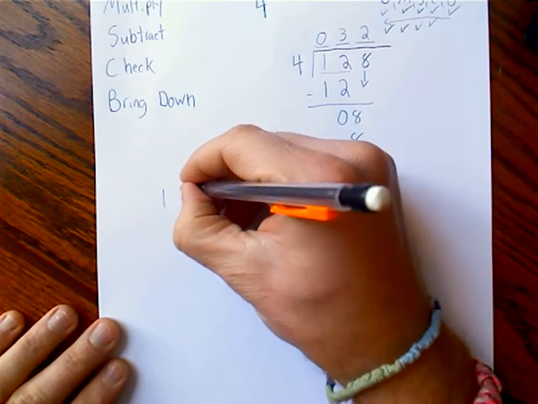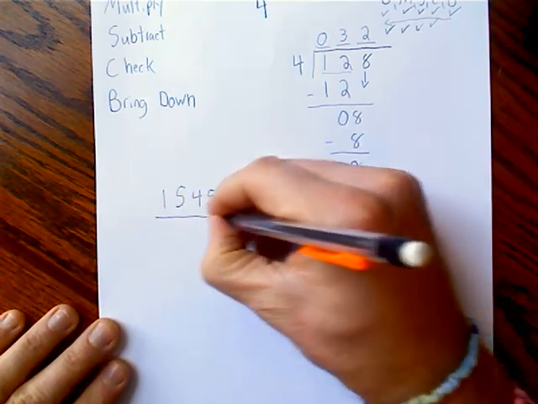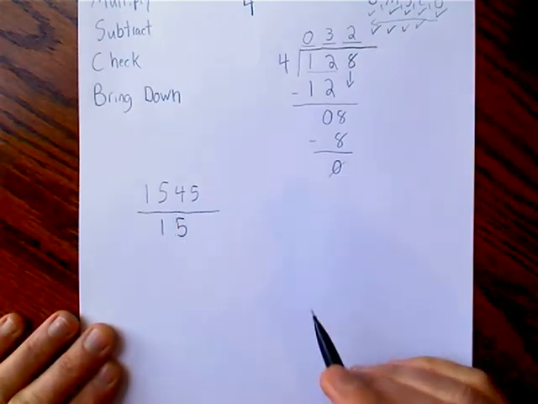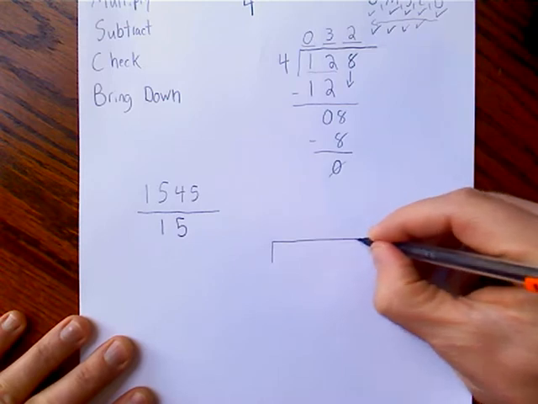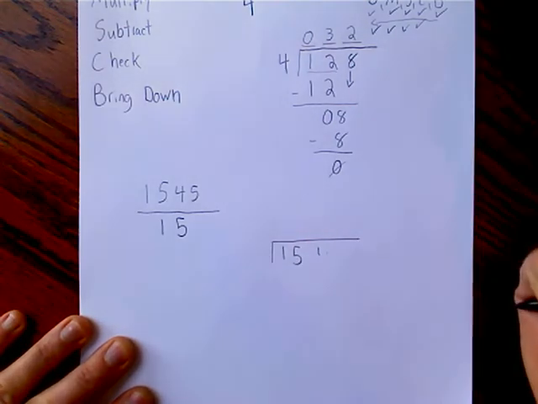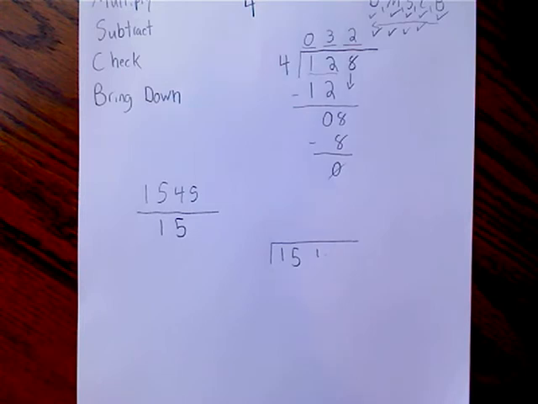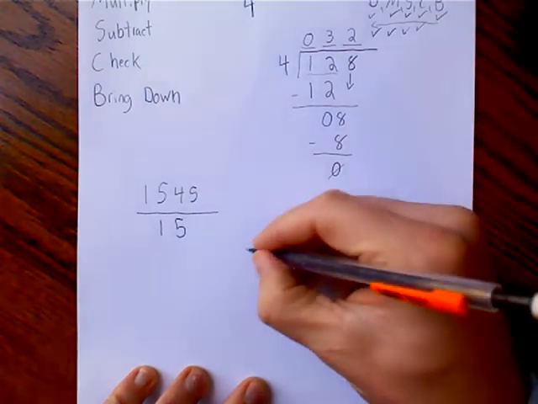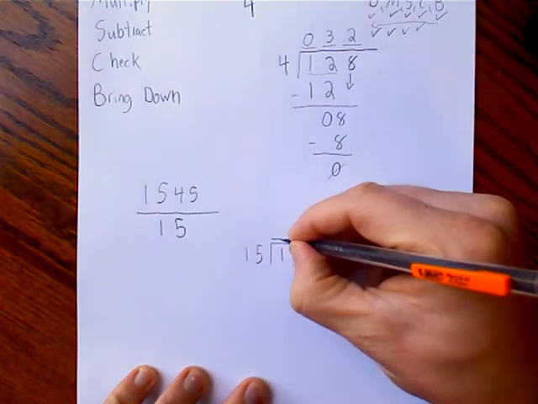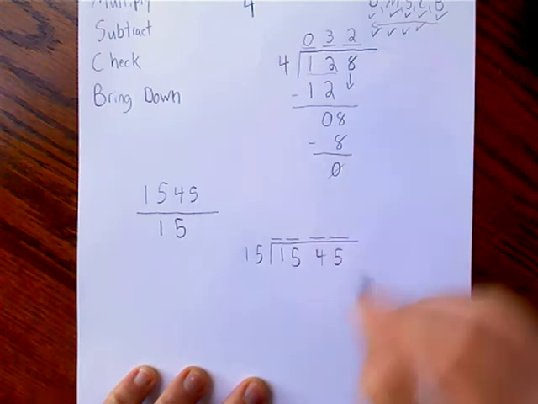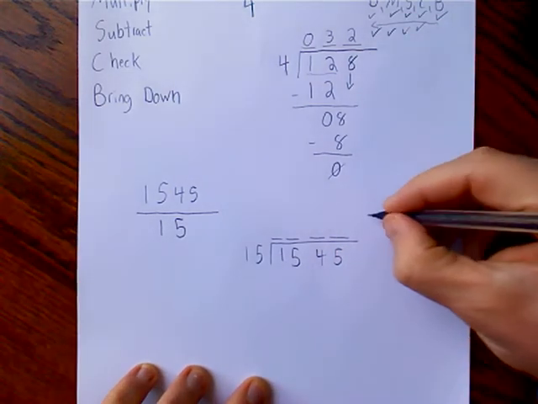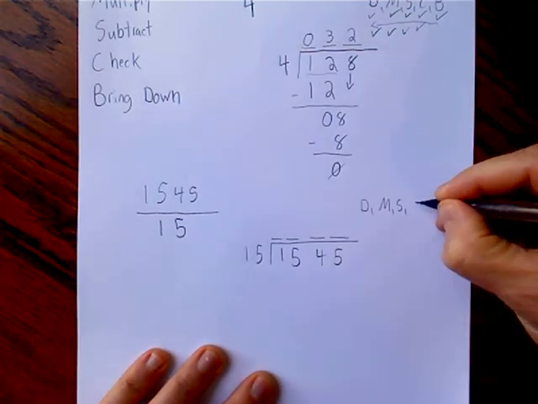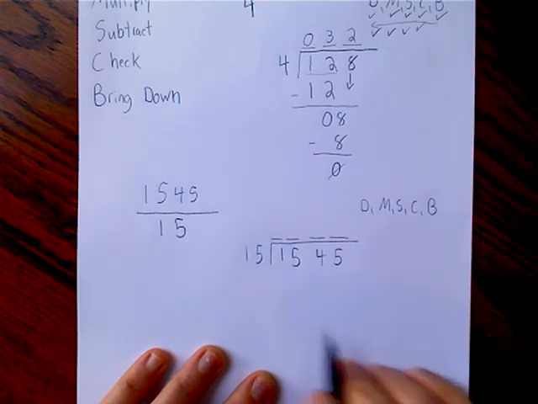Let's do 1,545 divided by 15. So as always, the numerator is going to go inside the box. 1, 5, 4, 5. 15 is going on the outside. I'm going to write my footprints for each one of my digits that's inside. I got 4 footprints. And then I'm going to give myself that key again. Does McDonald's sell cheeseburgers? Now we're ready to divide.